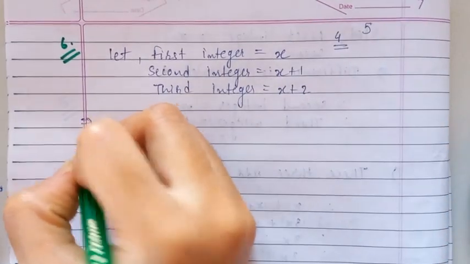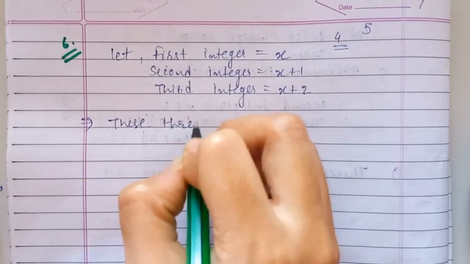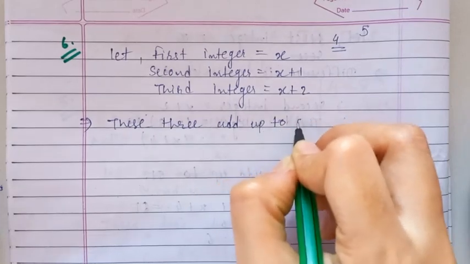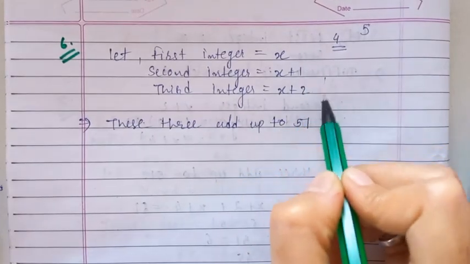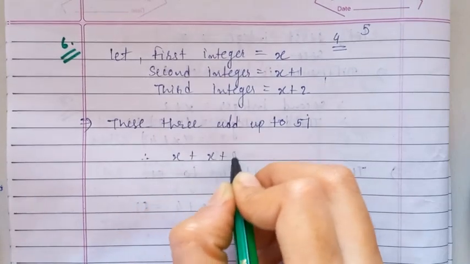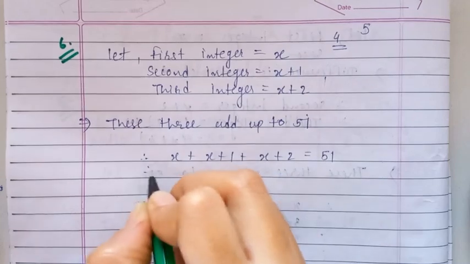Now what we have, these three add up to 51. It means the addition of these three is 51. So let's write x plus x plus 1 plus x plus 2 is equal to 51.